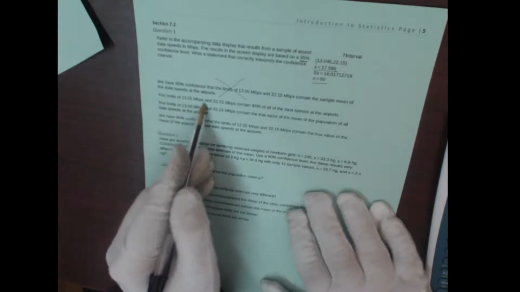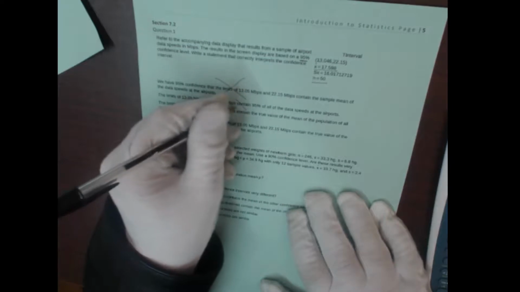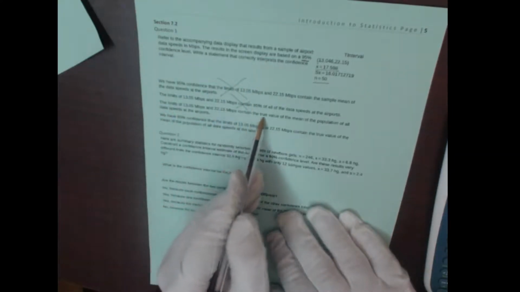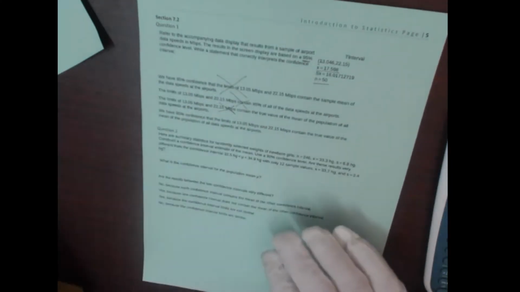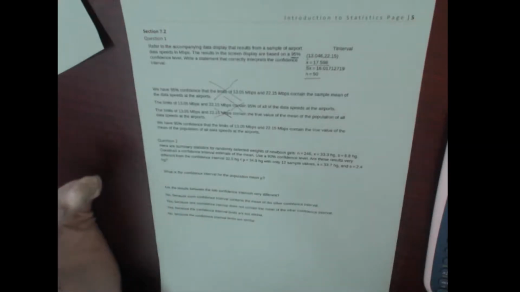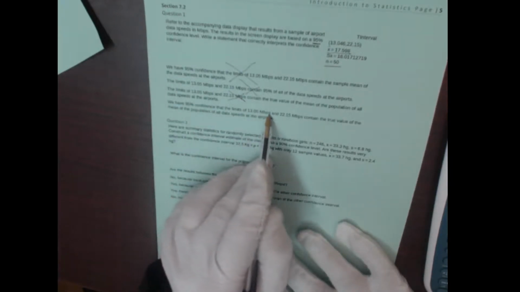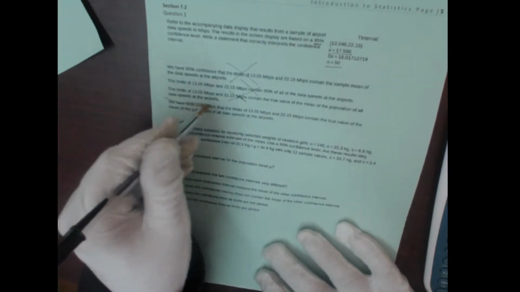Next one, the limits of 13.05 and 22.15 contain 95% of all the data speeds. No, that's wrong. The limits of 13.05 and 22.15 contain the true value. That's definitely wrong. There's always a 5% chance that we completely miss. That's the problem with doing this, is there's always that little probability called alpha that we totally missed our true value. So next one, we have 95% confidence that the limits of 13.05 and 22.15 contain the true value of the mean of the population. That is the right answer.